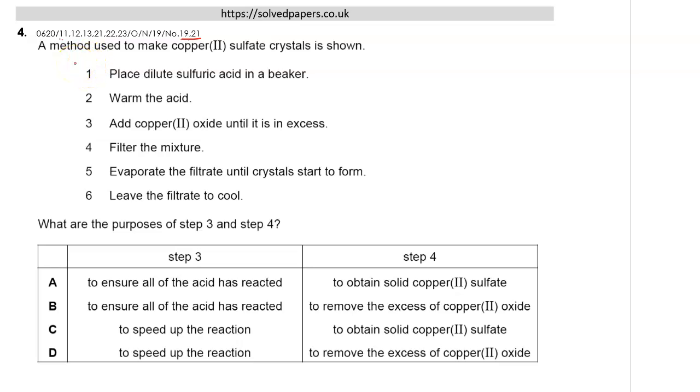Let's look at the question itself. You're told a method used to make copper 2 sulfate crystals is shown. Step 1, place dilute sulfuric acid in a beaker. Step 2, warm the acid. Step 3, add copper 2 oxide until it is in excess. Excess means that all the sulfuric acid has reacted. Step 4, filter the mixture. Step 5, evaporate the filtrate until crystals start to form. Step 6, leave the filtrate to cool.